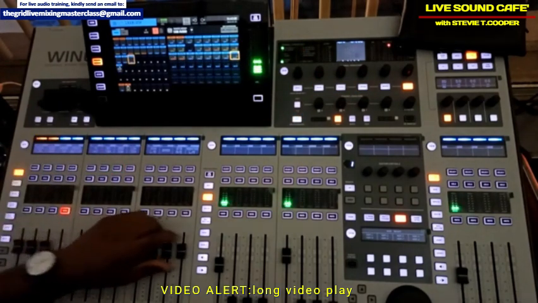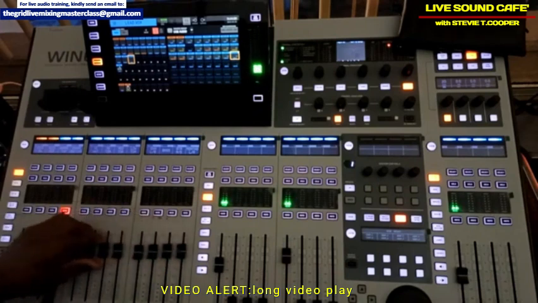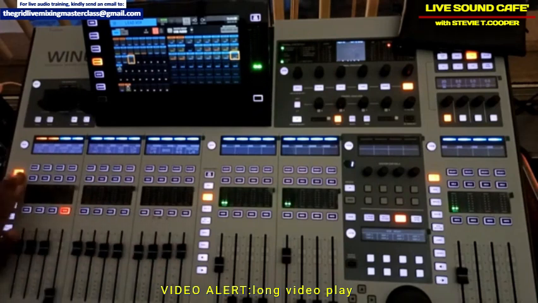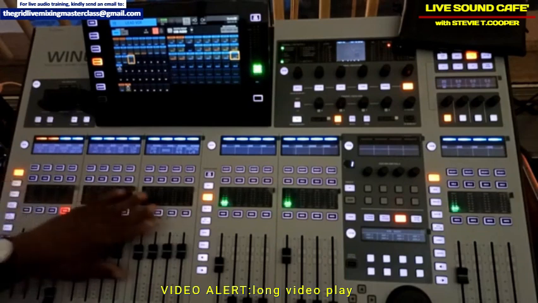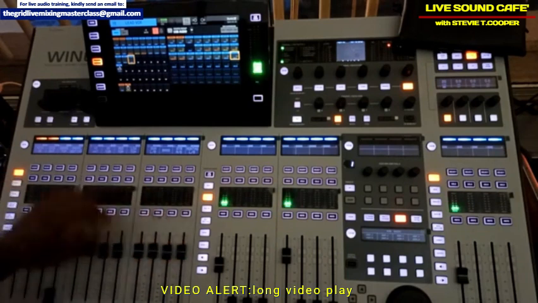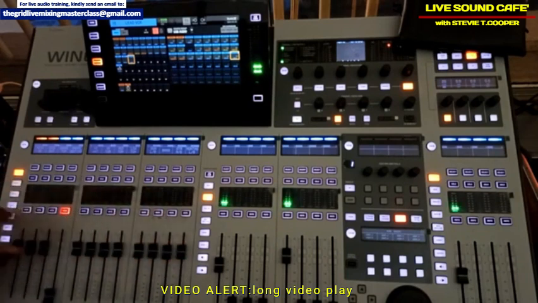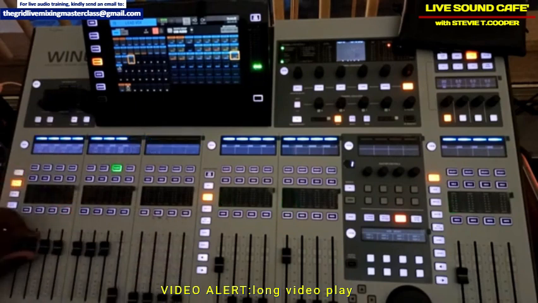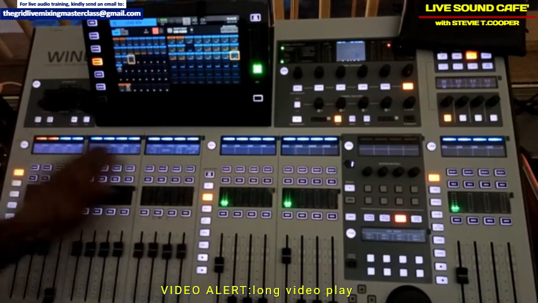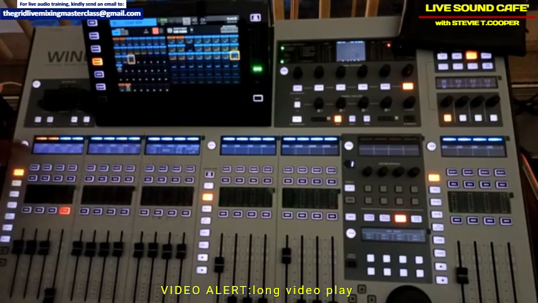The first thing I did was to set everything at 0 dB, so that I know my faders are all balanced, my fader levels are all okay. And then I also labeled my channels. You can see this is kick in, kick out.